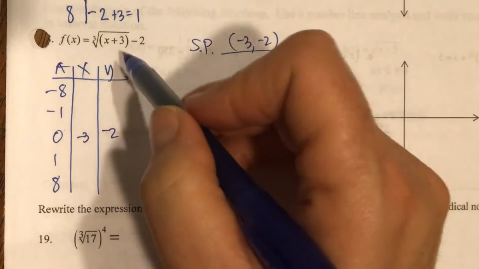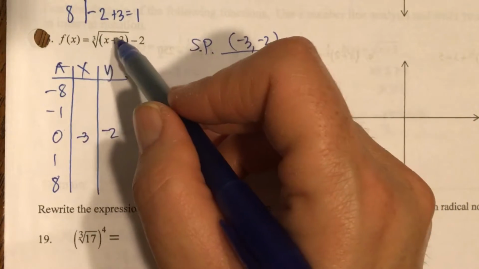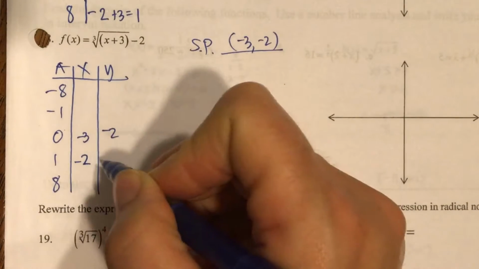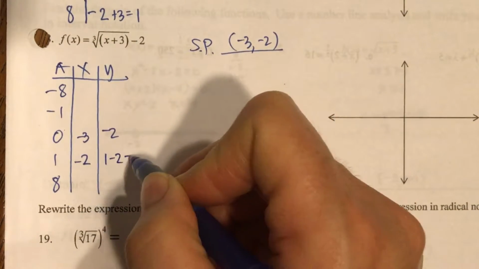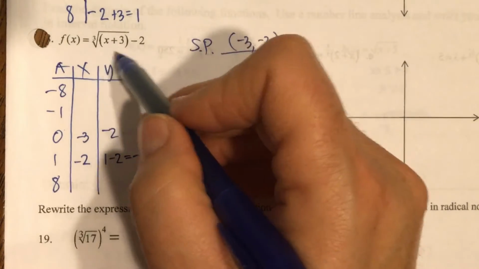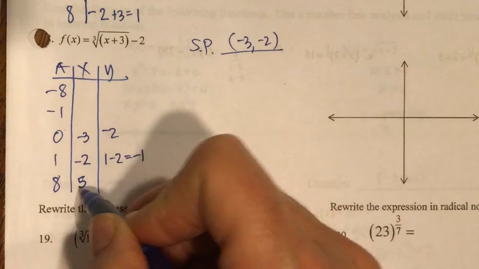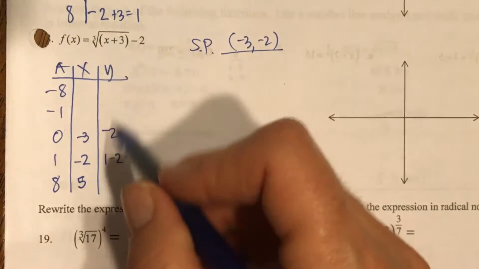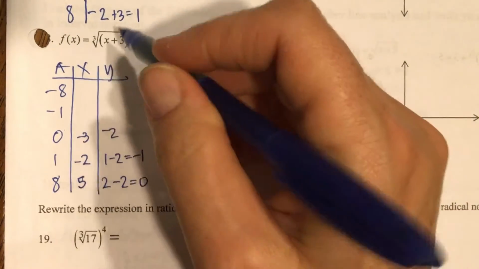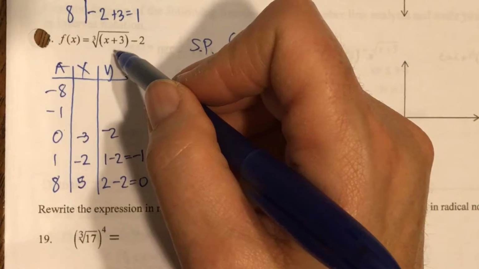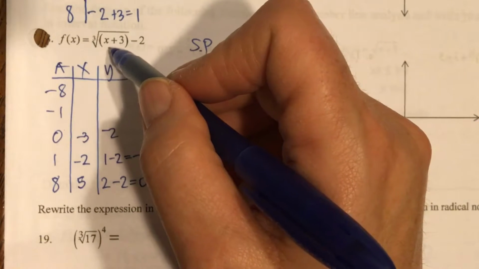Okay, so if I want to make this a positive 1, then this should be a negative 2. And then the cube root of 1 is 1, minus 2 is negative 1. If I want this to be an 8, I need this to be a 5. If I put a 5 in there, I get an 8. The cube root of 8 is 2. Minus 2 is a 0. If I put negative 1 up in here, no, I don't want to put negative 1 in.